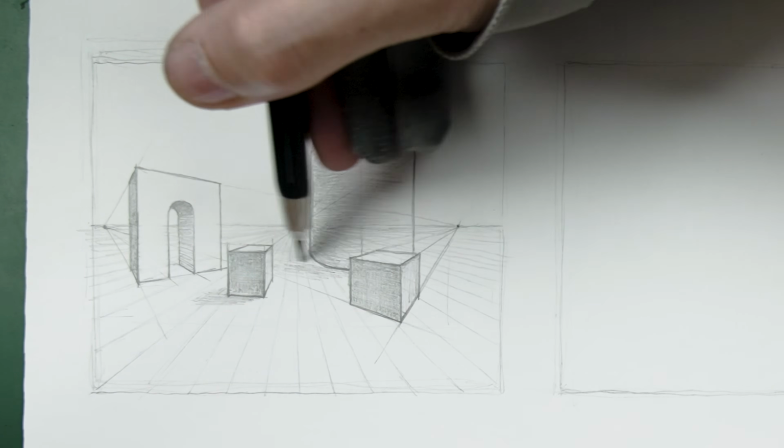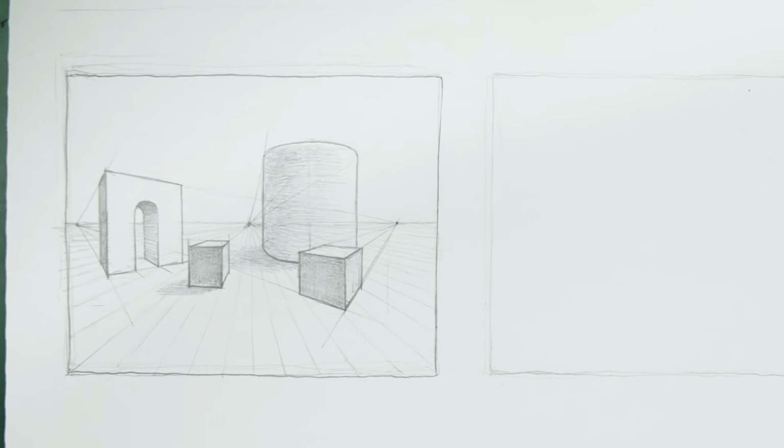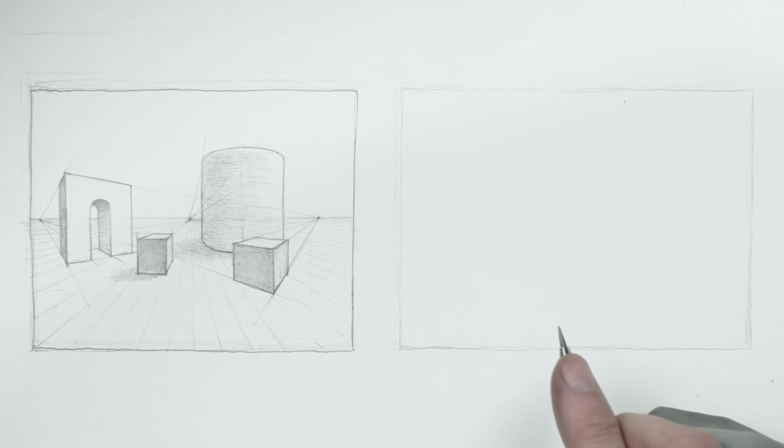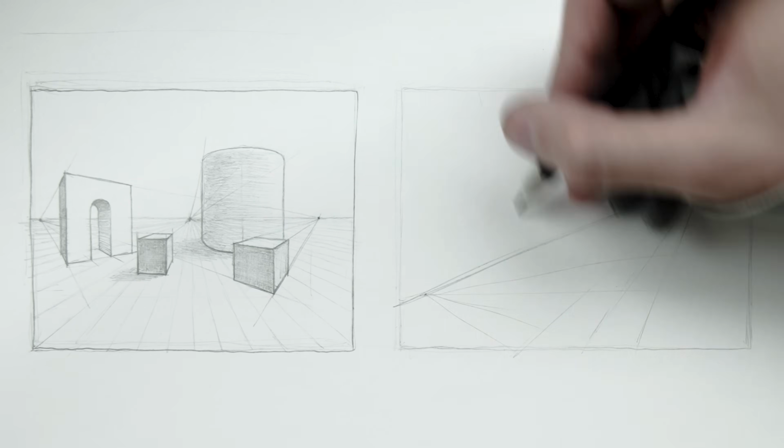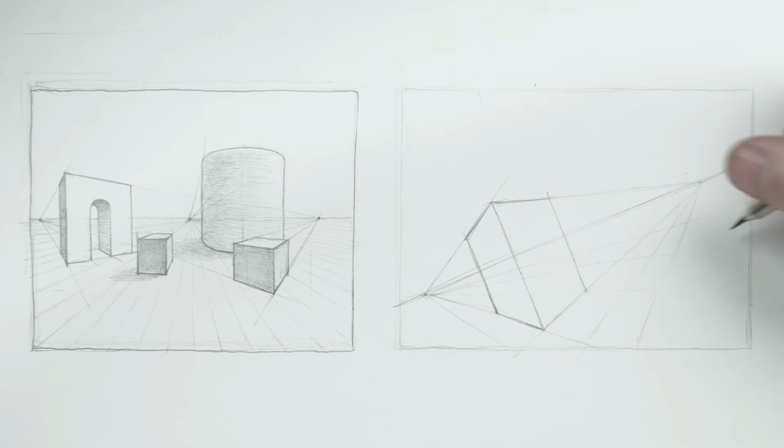Here, we still keep drawing things that are stationed upright in relation to the ground floor, so why not dare and tilt our viewing angle, making your horizon line tilt with it?